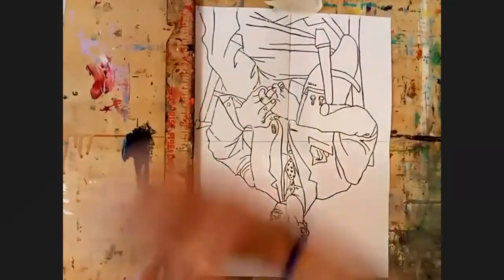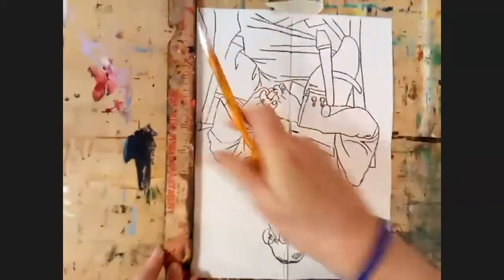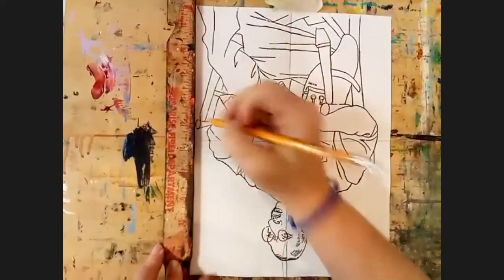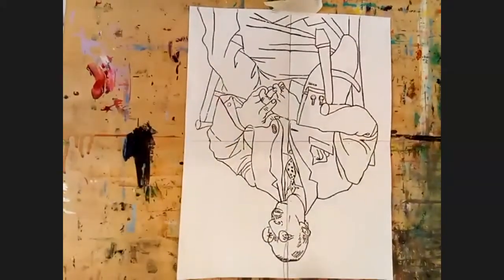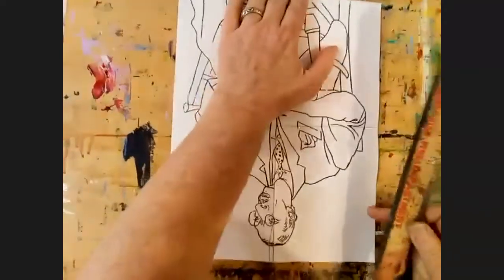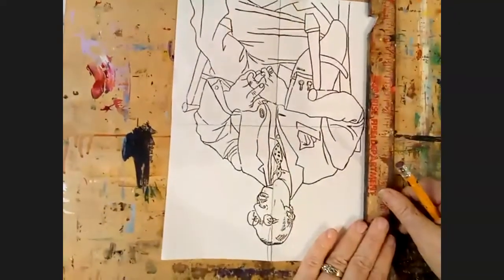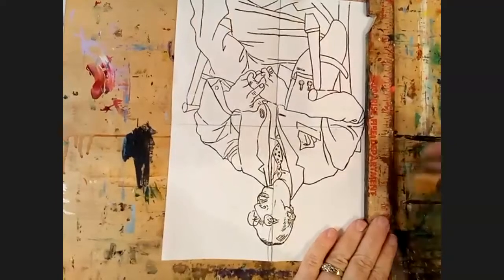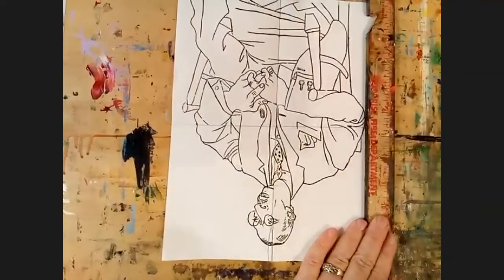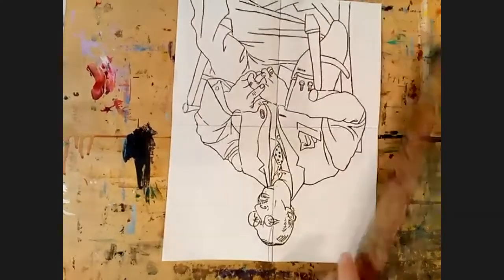You can see that they're pretty much lined up. So you know that this edge needs to line up with this circle. What else? You can see that this elbow needs to come out well past this chair.